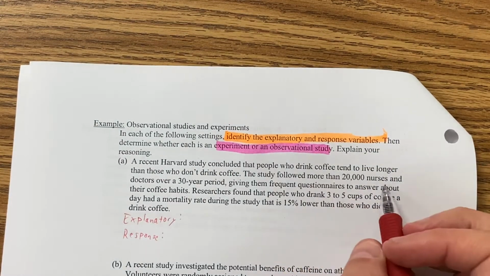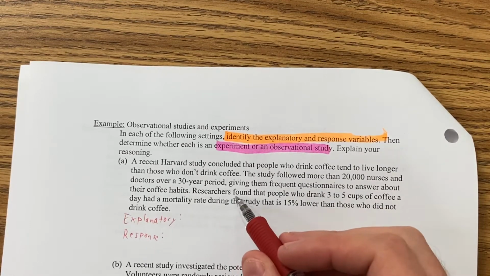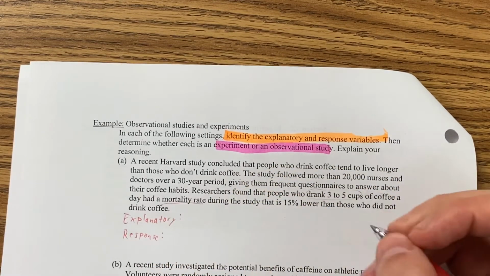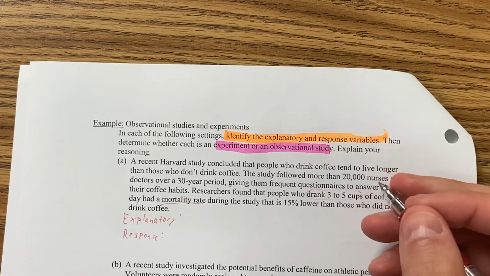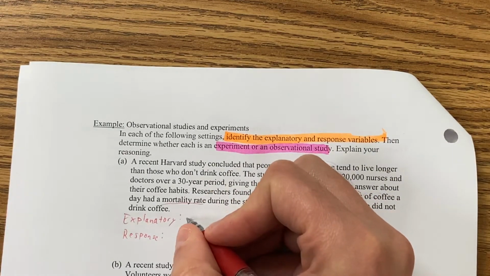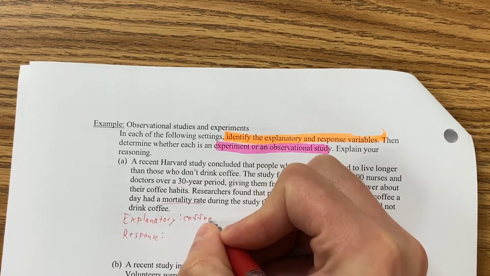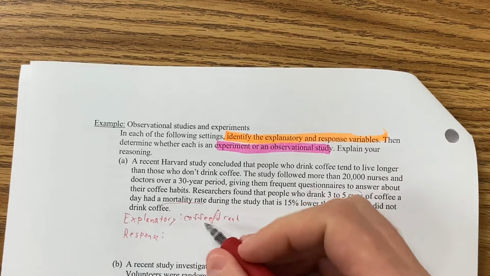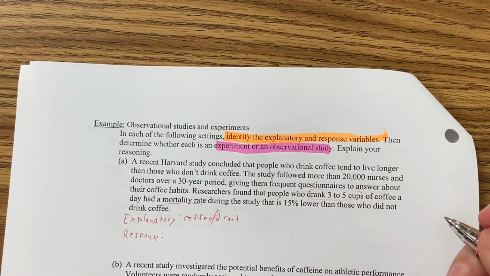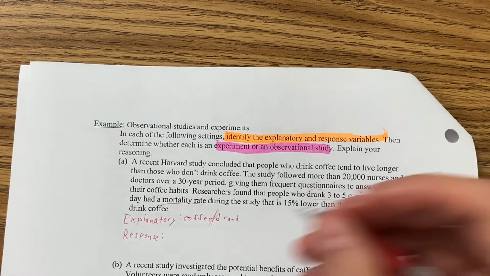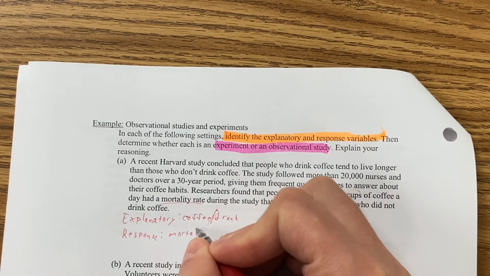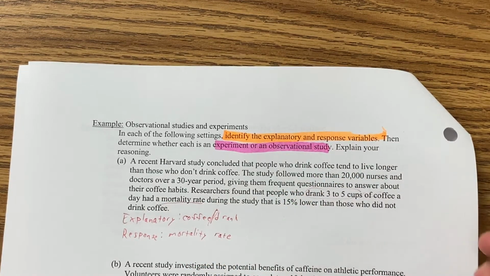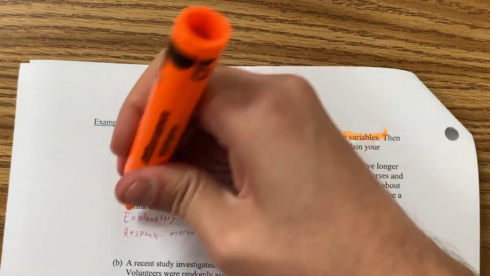So it looks like they are drinking coffee, correct? They are drinking coffee, and when they drink coffee, they are then measuring the mortality rate. So people drank coffee or they didn't. That is this. That is 2 words, coffee drank. Okay, so they drank coffee or they didn't drink coffee. That is the explanatory. And the response is the mortality rate. That is what they measured afterwards. Sweet. Boom, boom.